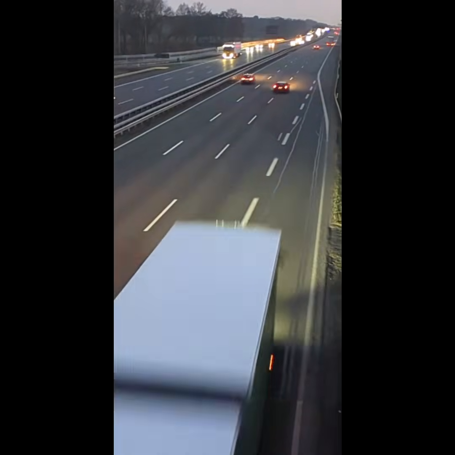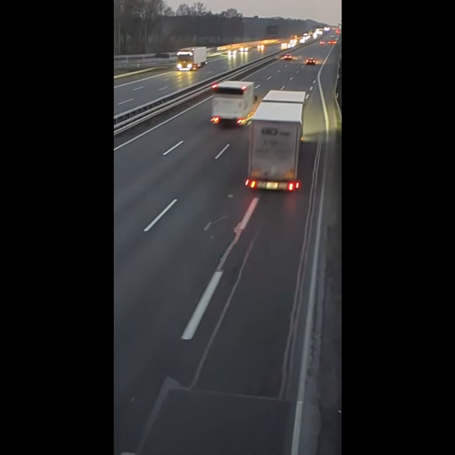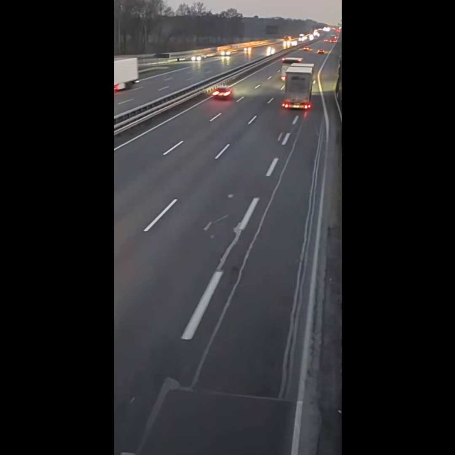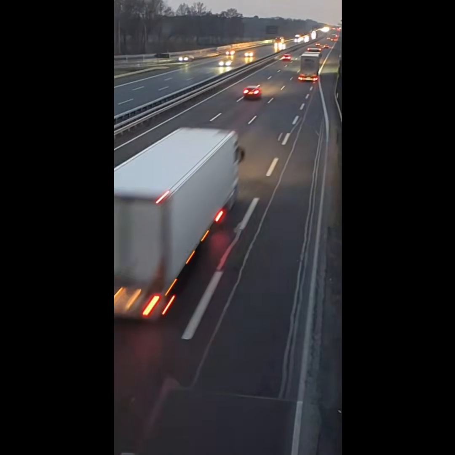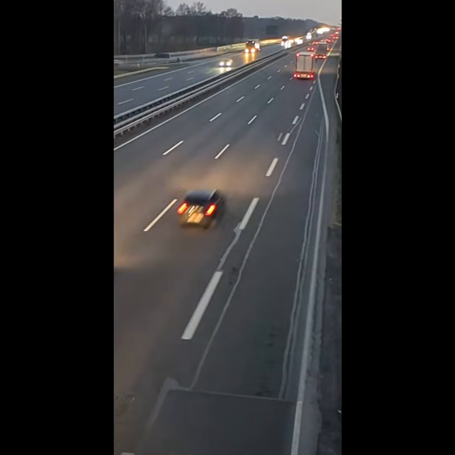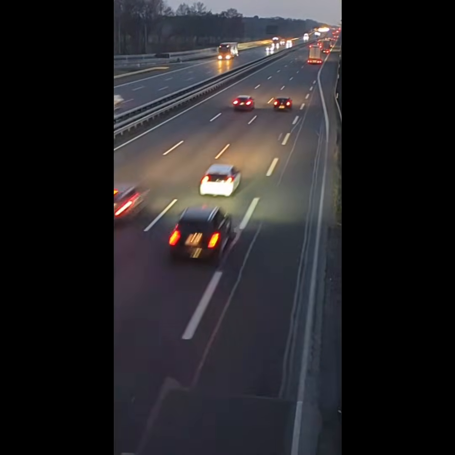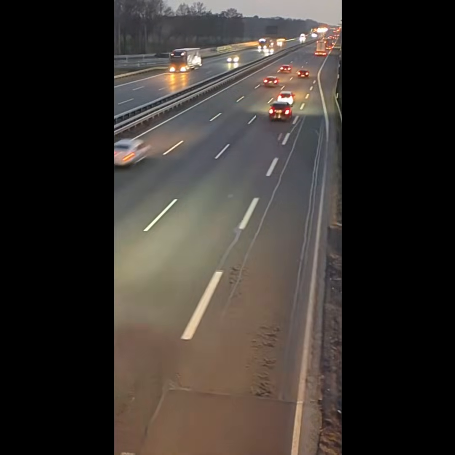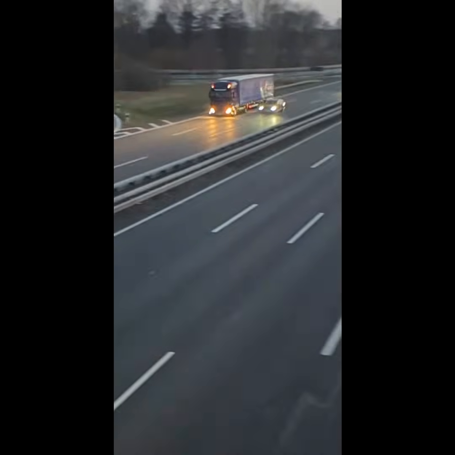And the acceleration lane, so you can see the truck is entering the Autobahn and has successfully entered the Autobahn. Before the truck entered, you can see it was indicating that it's turning left. So this is another way of entering the Autobahn.